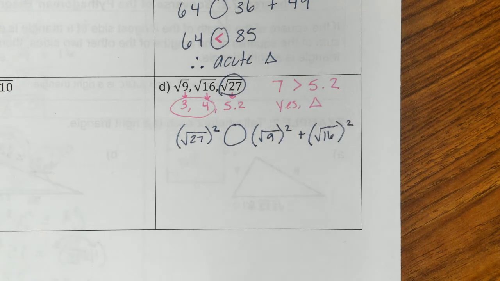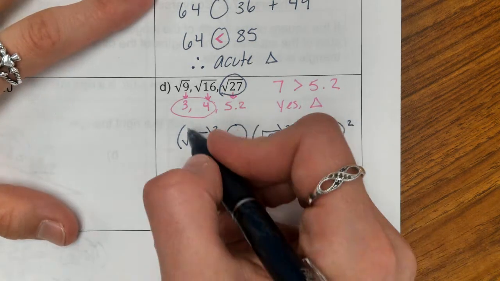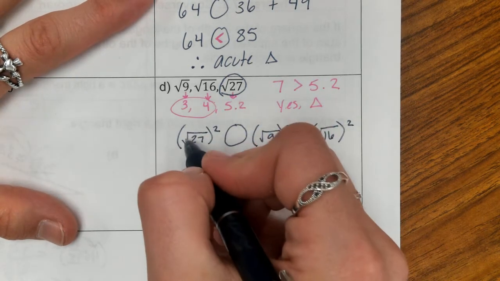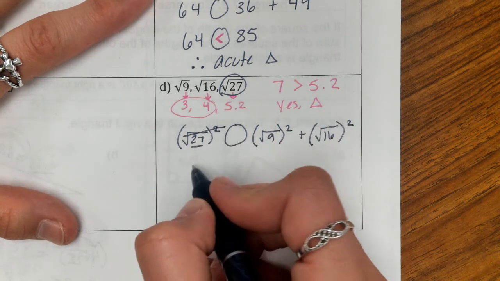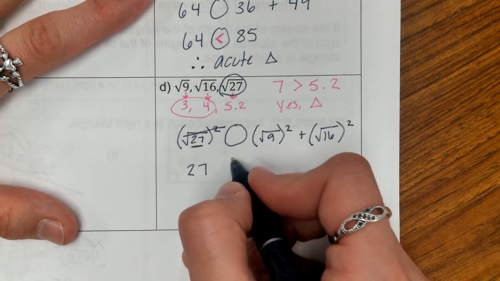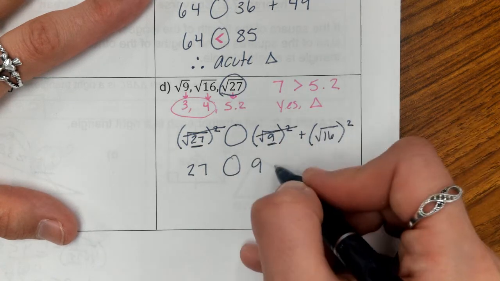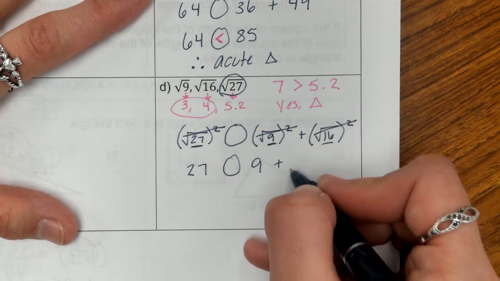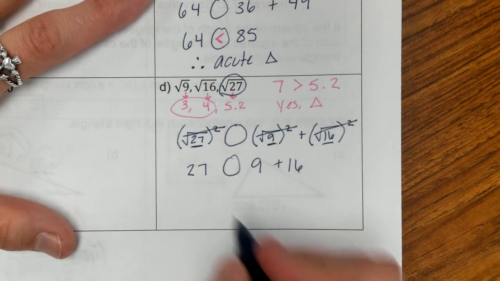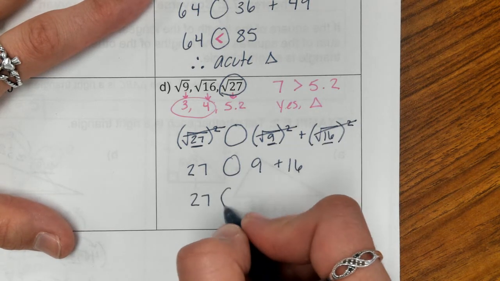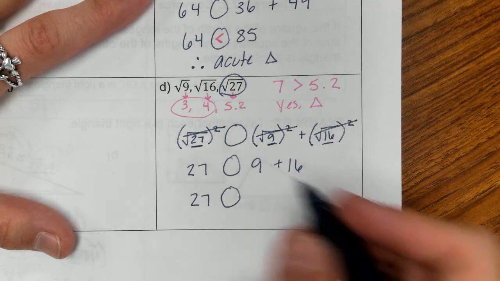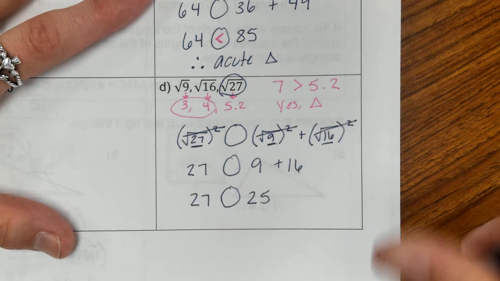We recall that with radicals with no whole number, this is the easiest thing in the world. We don't have to worry about squaring anything. These cancel, and you're just left with 27. Same thing over here, cancel, you're left with 9. Plus, cancel, left with 16. So now we compare 27 to the sum of 9 plus 16, which will give us 25.